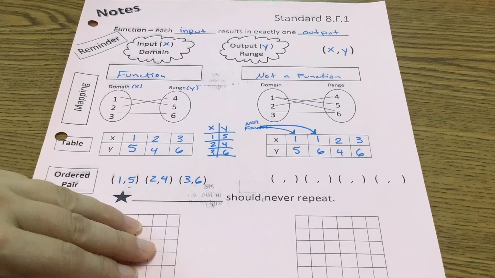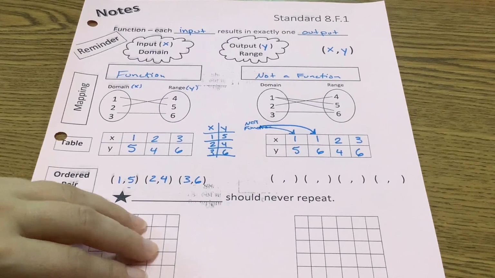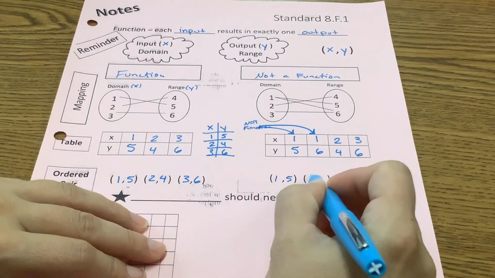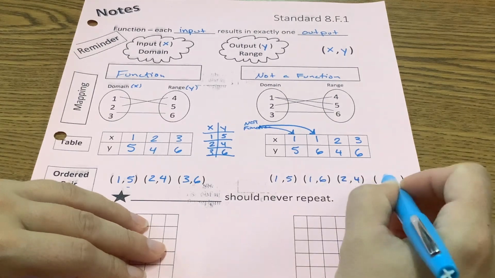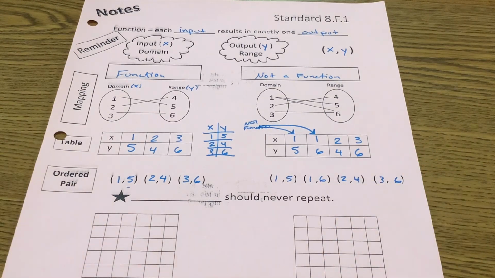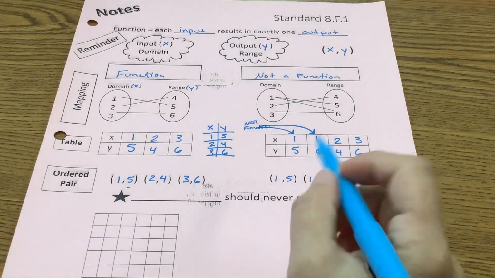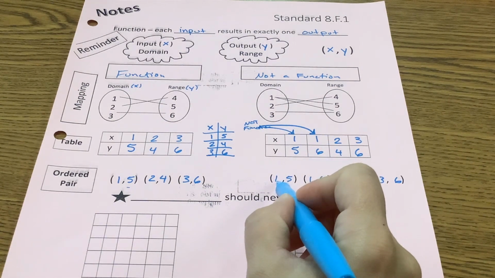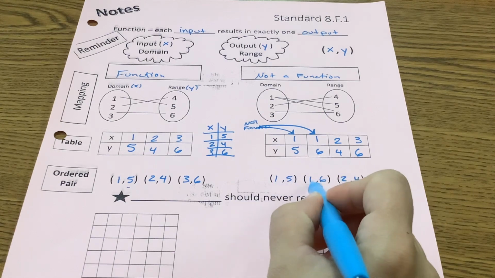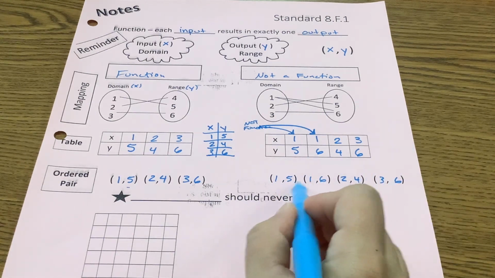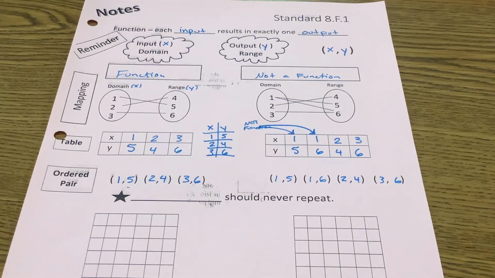And the other list of ordered pairs is going to be what? Yeah. 1, 5, 1, 6, 2, 4, 3, 6. It's just looking at it as an ordered pair. The same rule applies to look to see whether it is a function or not. Look at the inputs or look at the domain. Okay, and you see that you have a 1 repeated, so the 1 has 2 different outputs paired with it. It's not a function.